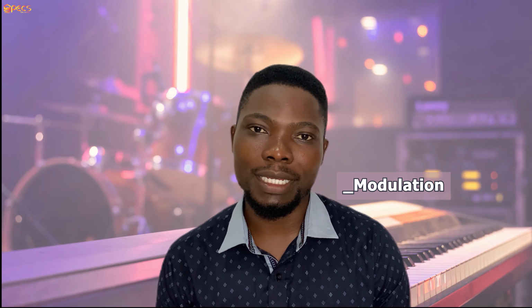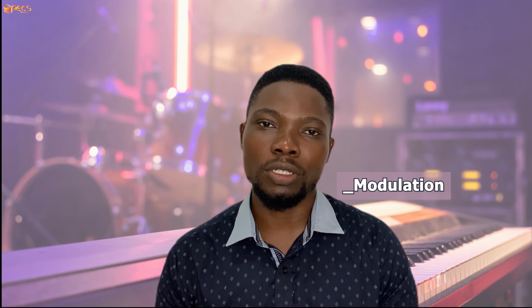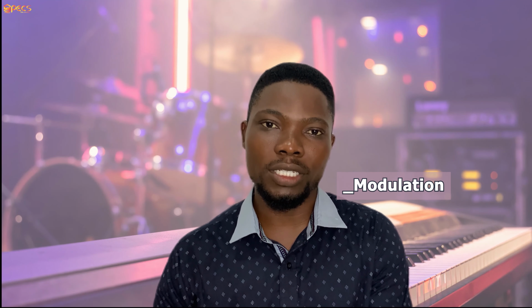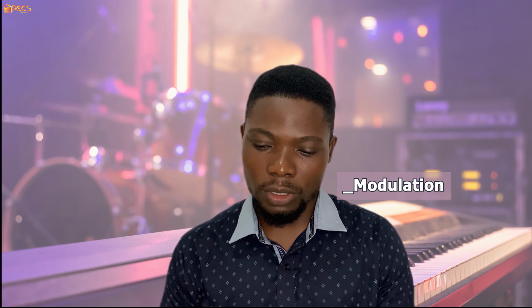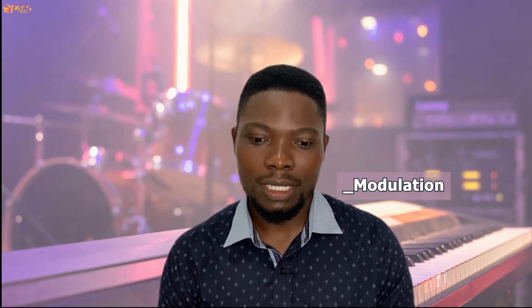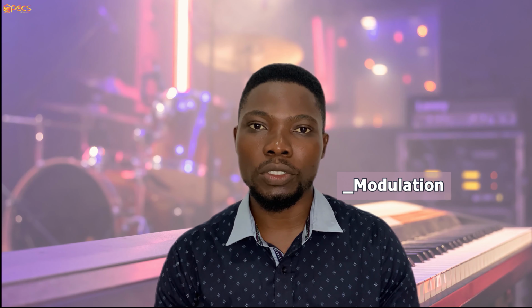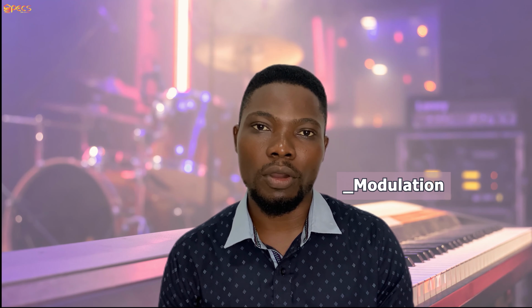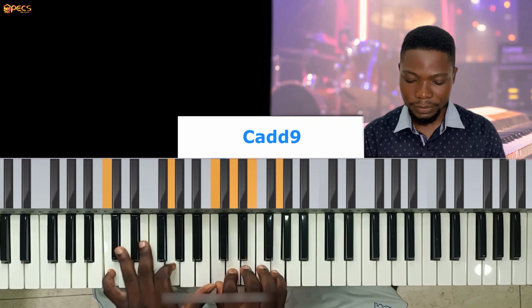The next way to use diminished chord is modulation. You can use it to modulate, which means you can use it to go to another key. Modulation means you are changing the key to another key. So I'm going to use this song. I've done it before also, Maranatha, on the same key of C. Then I'm going to use this diminished 7th chord to modulate to the key D. Okay, so let us see that.